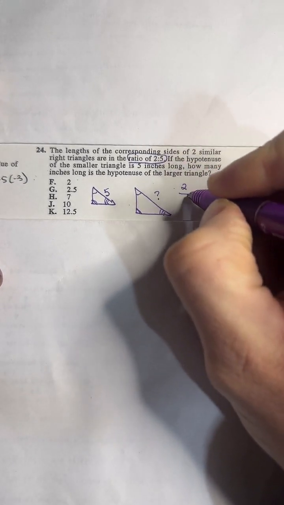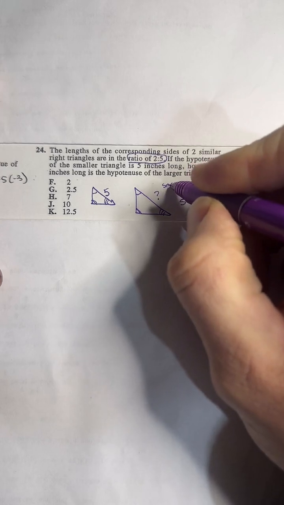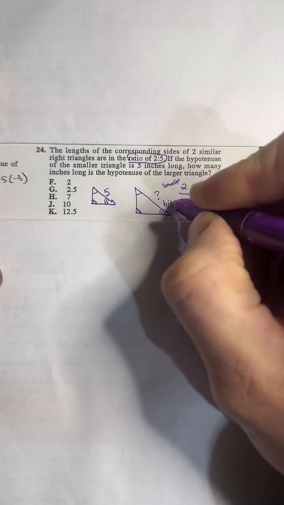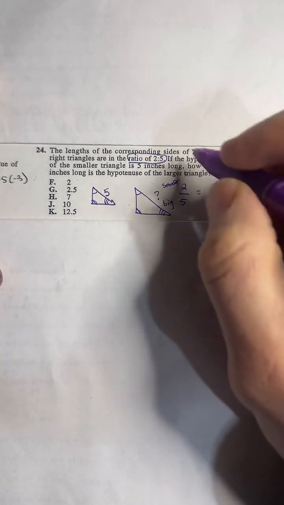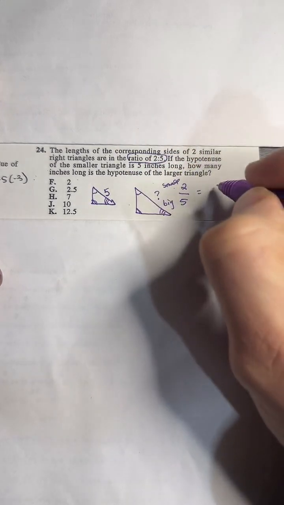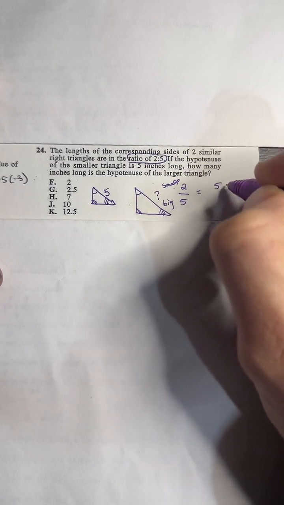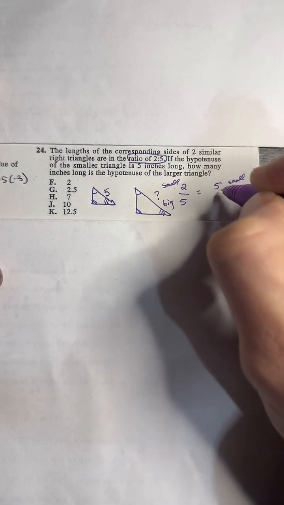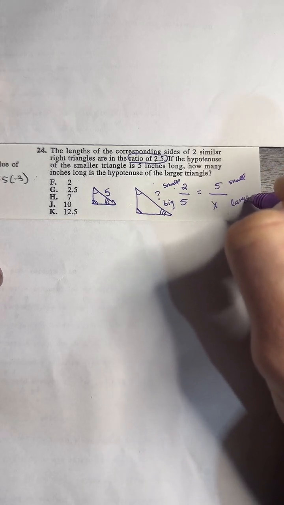So if our proportion is 2 to 5, small to big, notice they use 5 here and 5 here, they're trying to trick you. The small hypotenuse is 5, and we don't know what the large hypotenuse is.